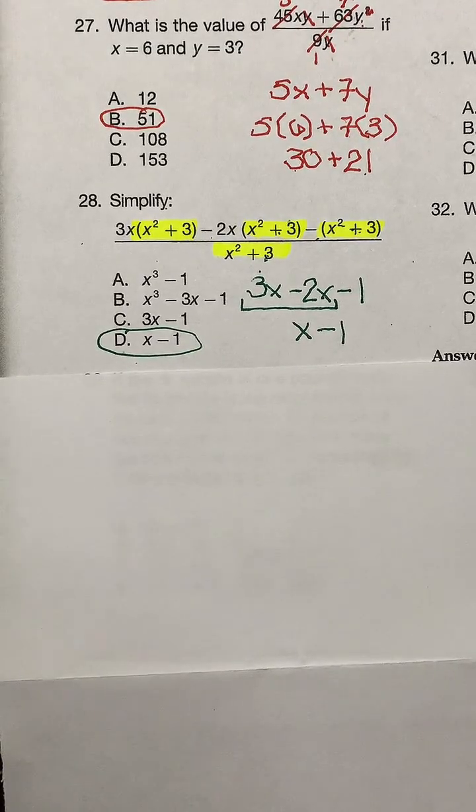Yep. When you're dividing, you can cancel like terms. Yes, you can, Houston. Okay, you got it? There you go, Fems. I got you.